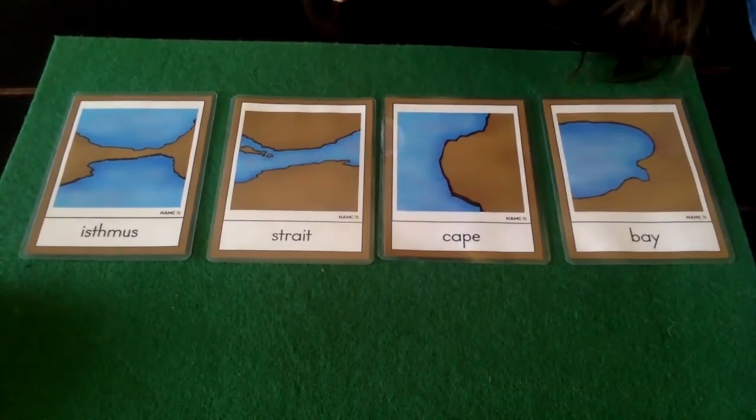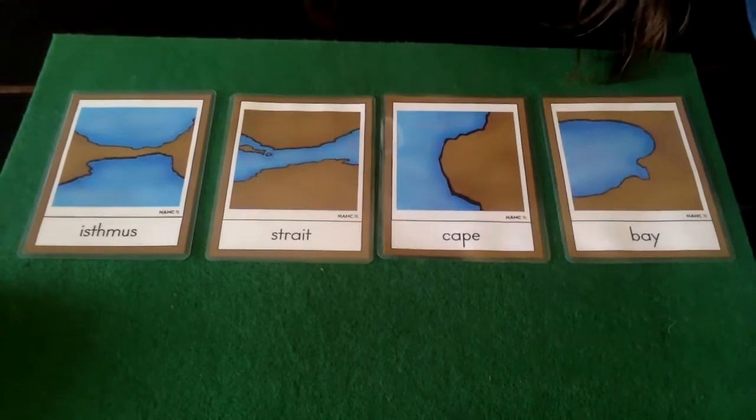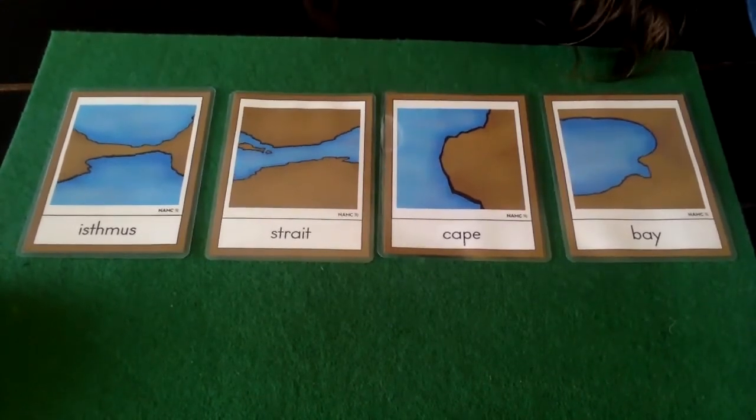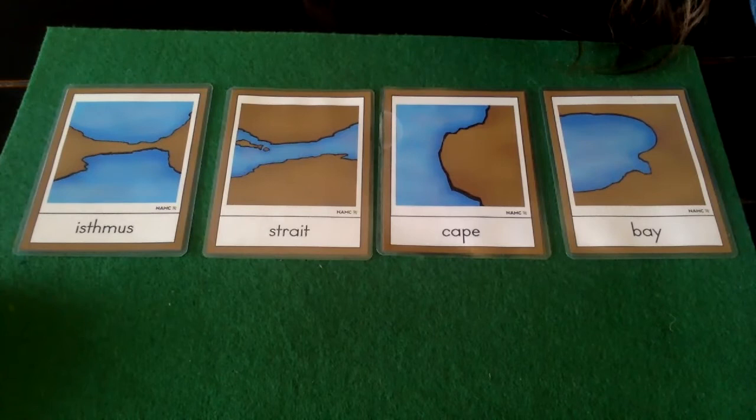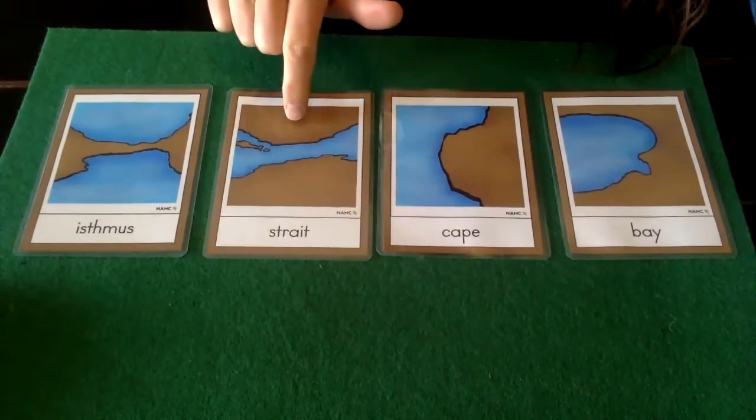And finally, we have a strait. Where's the strait? Touch the strait if you see it. The strait is a narrow passage of water between two pieces of land. So there it is, there's a strait.